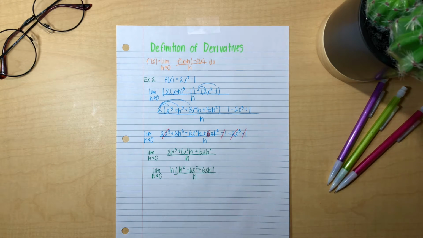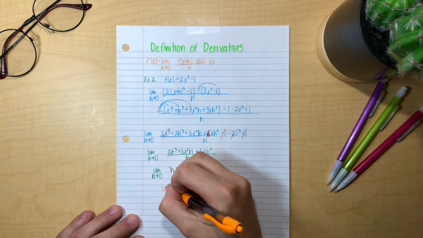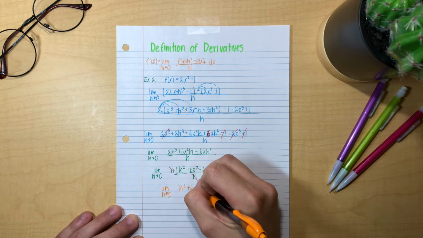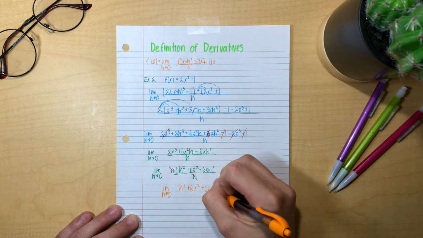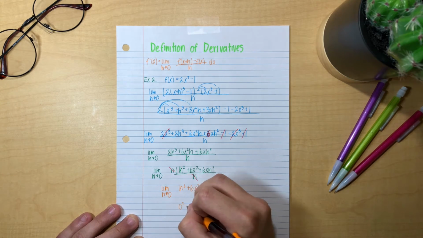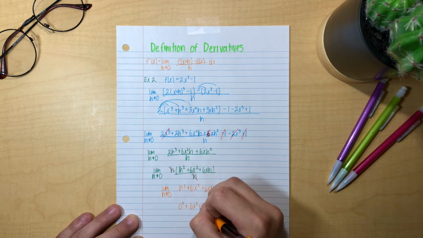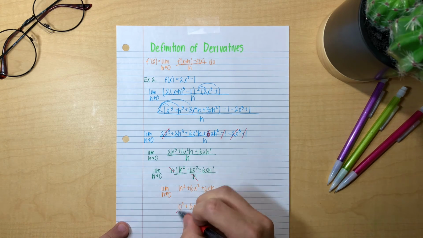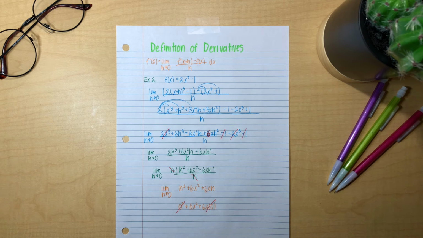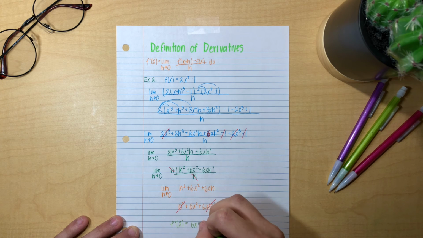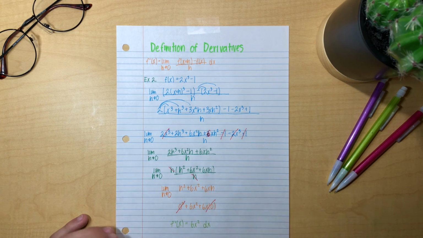So we cancel these out, and now we're only left with limit of h approaches 0, 2h squared plus 6x squared plus 6xh. So now we're going to plug in the 0 for h. So 2 times 0 squared plus 6x squared plus 6x times 0. So these terms get canceled out because they equal 0. And you are left with f prime of x equals 6x squared. You got your derivative.